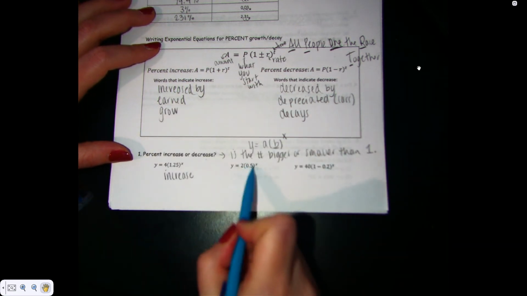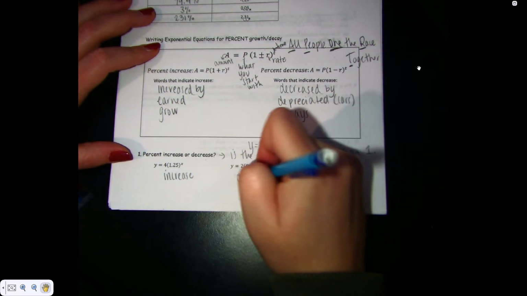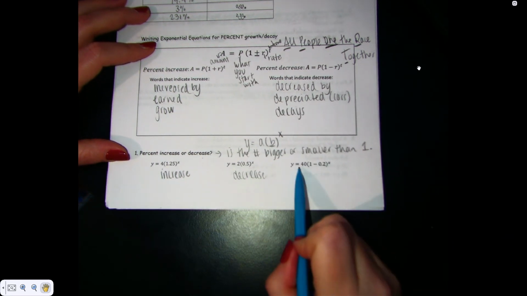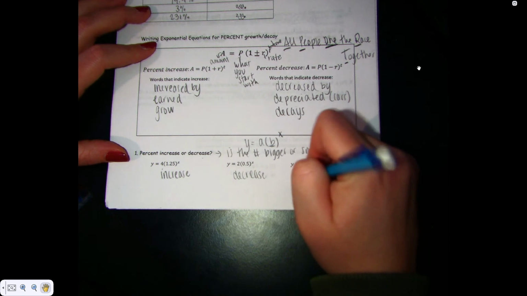Inside this right here, I get 0.5. Well, 0.5 is smaller than 1. Okay, so this is a decrease. Alrighty, and then this last one, 1 is getting smaller because it's a subtraction by 0.2. So since I'm subtracting something, this is also a decrease. Okay, not too bad so far. We got this, right? All right, so let's get into the nitty-gritty.